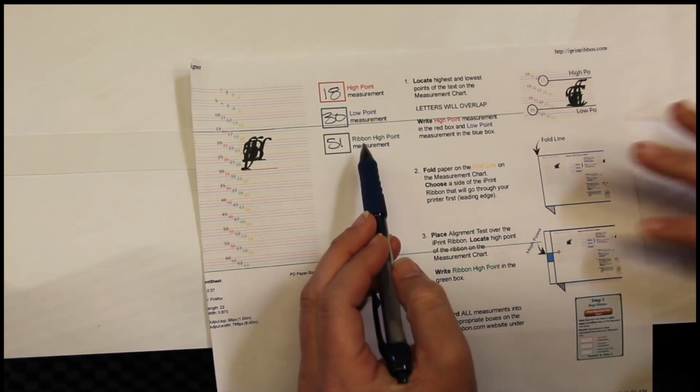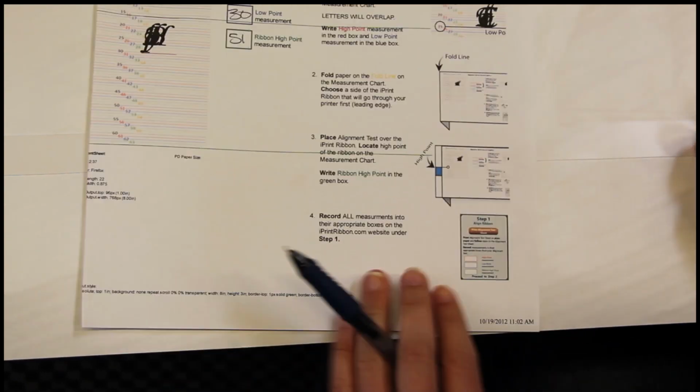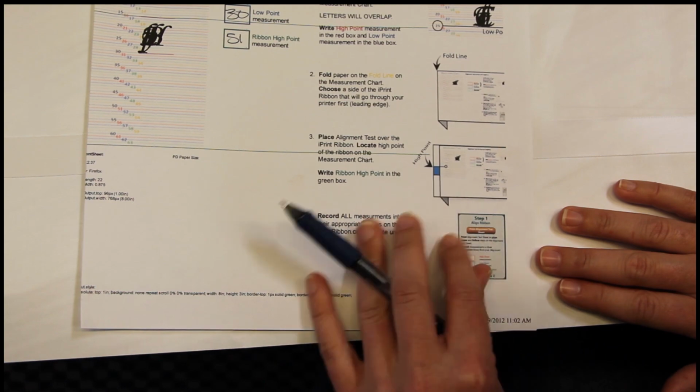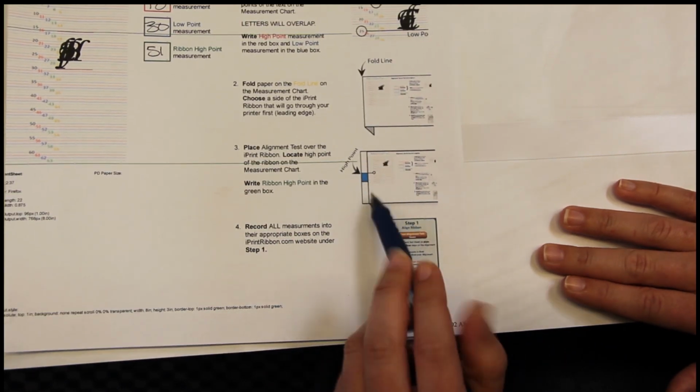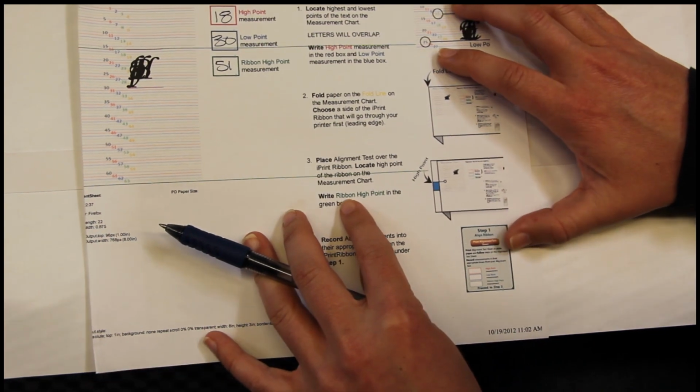And then it's going to ask for the ribbon height point. You also have a diagram on here where it shows you how it would like you to place the paper. So as you can see, this is the ribbon. You're going to line your paper up.